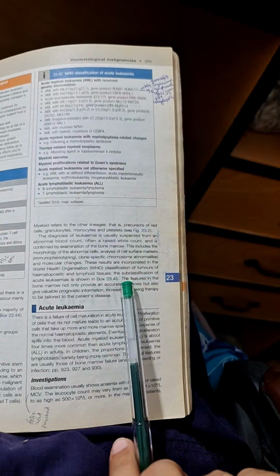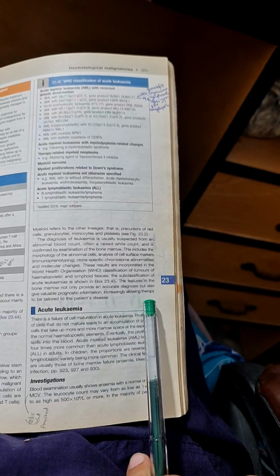How is immunophenotyping important? How are the abnormal cells important? Clone-specific chromosome abnormalities and molecular changes. These results are incorporated in the WHO classification of tumors. The features in the bone marrow not only provide an accurate diagnosis but also give valuable prognostic information, increasingly allowing therapy to be tailored. Okay, this is good.